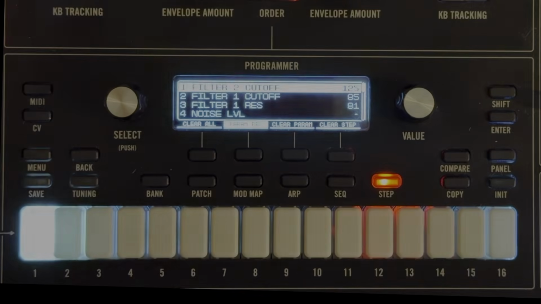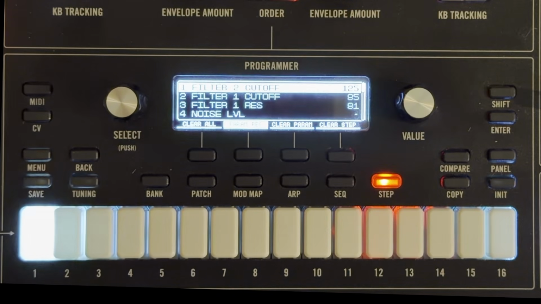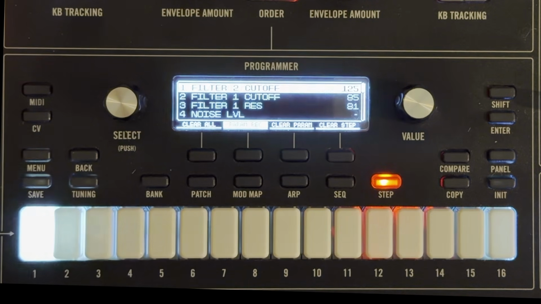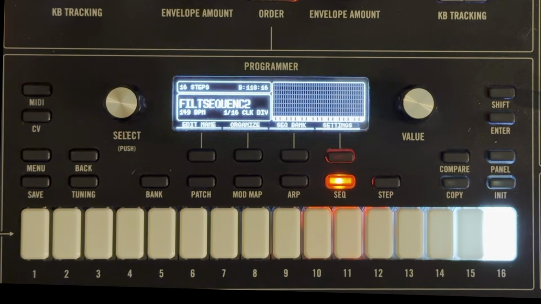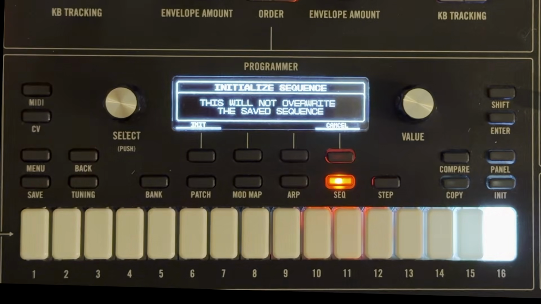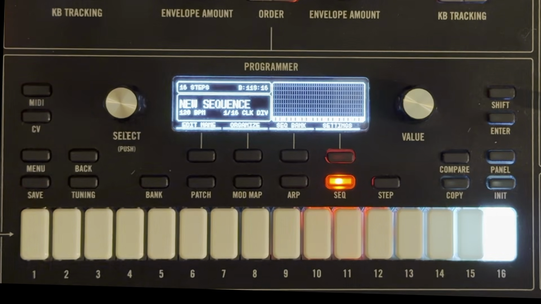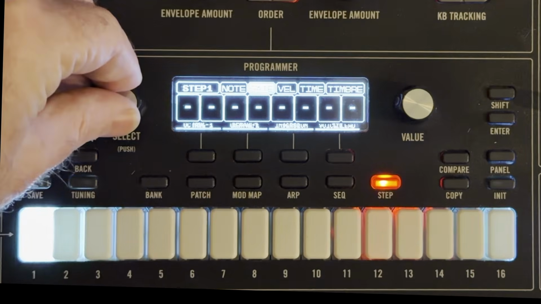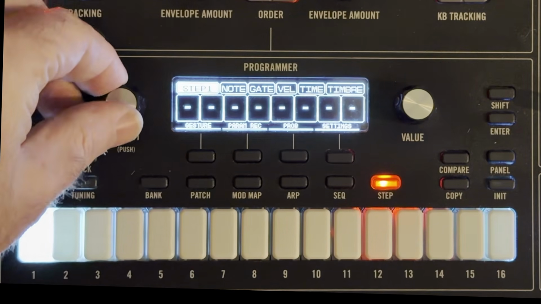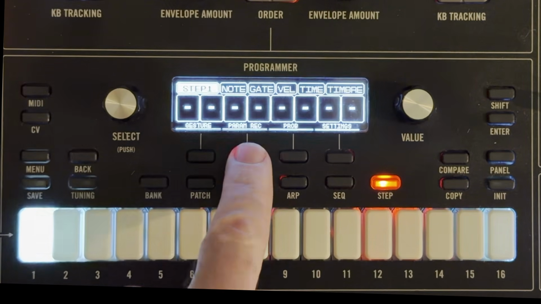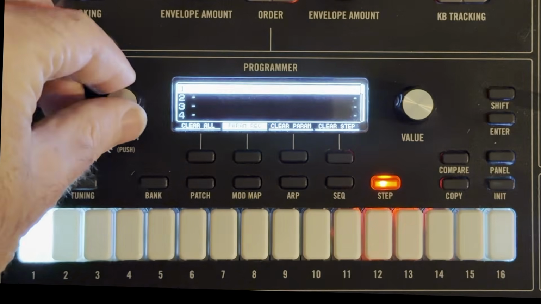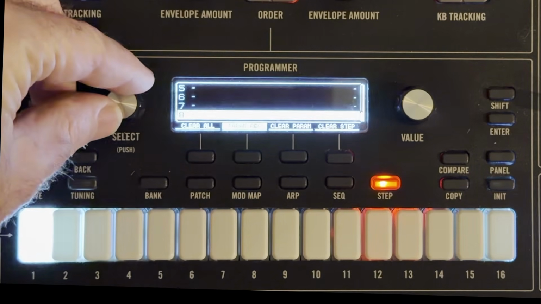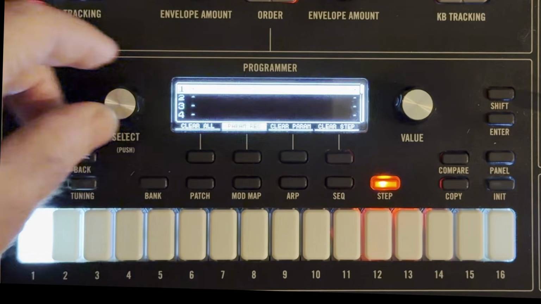Just before we crack on with the main part of the video, I realized I hadn't showed a close-up of what we're going to be doing. And in the sequencer menu, you can simply press init and clear the thing. We're going to be doing that quite a lot. If you press step, and as long as you're in that first menu there, step, you get a parameter record feature. And that's what we're going to be looking at, and I'm going to be talking about and using. So that's what it looks like.